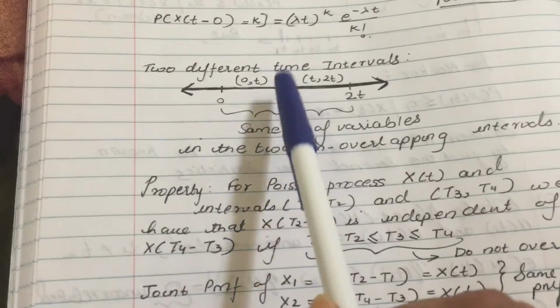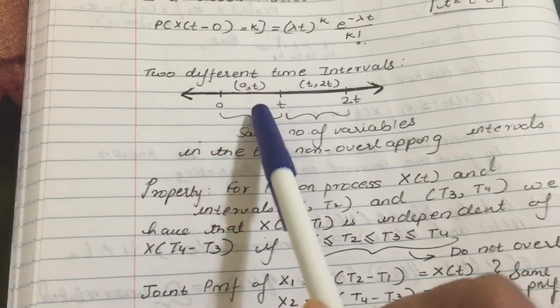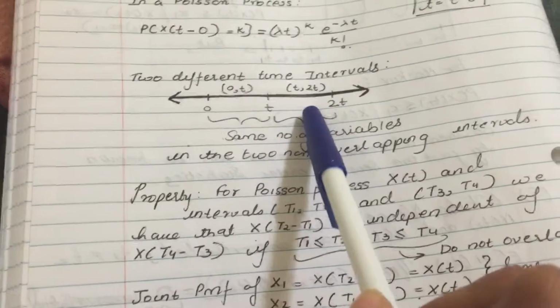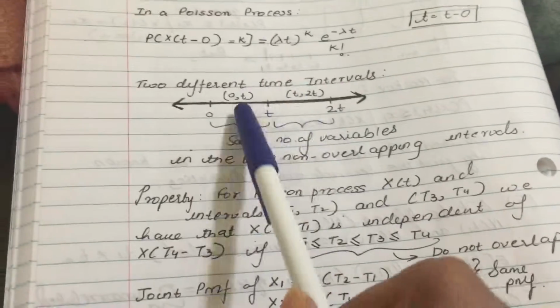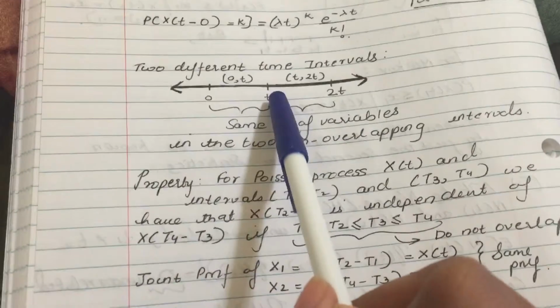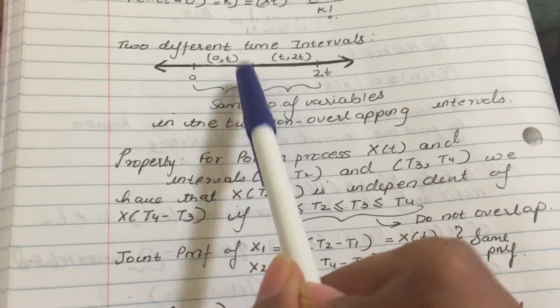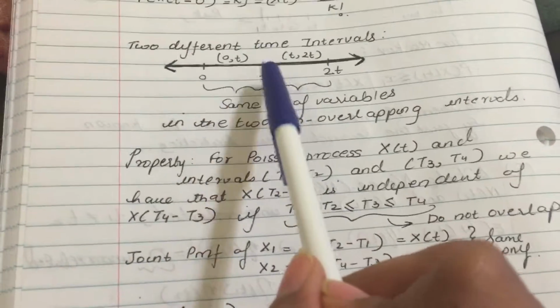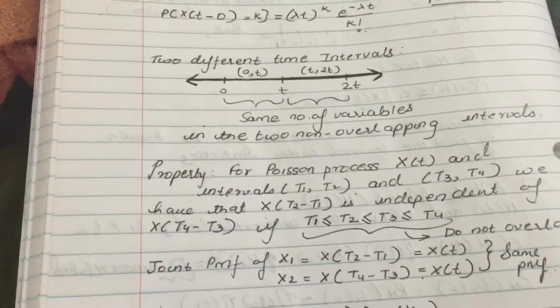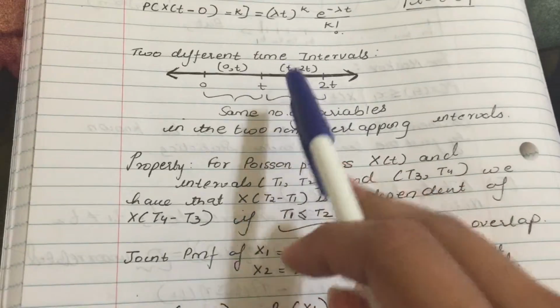Now next we go to independent increment processes. Independent increment processes are basically such that if you have two time intervals and they don't overlap each other, and we're considering a Poisson process here. So if you have two time intervals which do not overlap each other, then the PMF or even the expected value is independent of each other, and they are independent from each other.